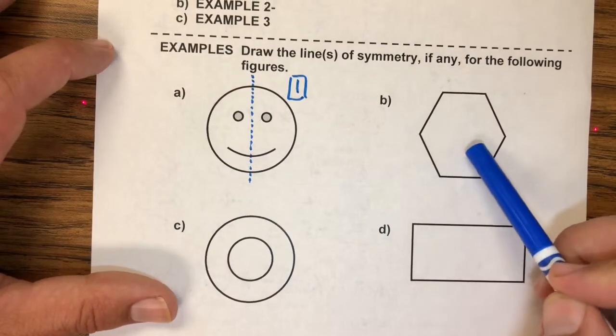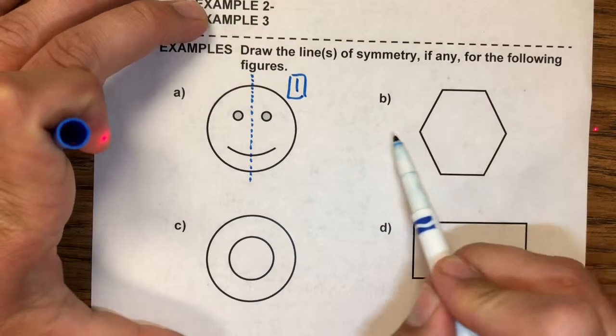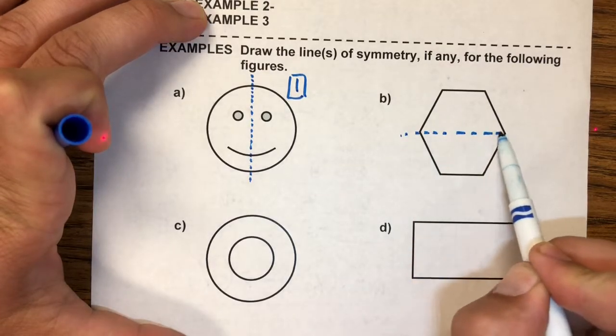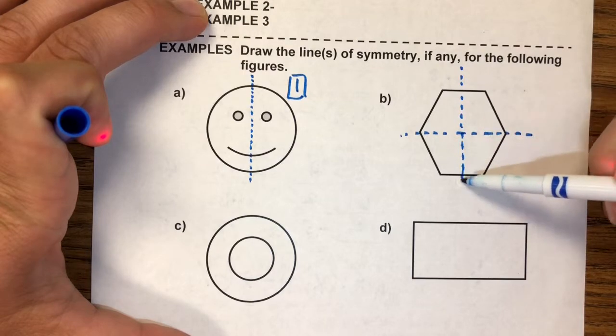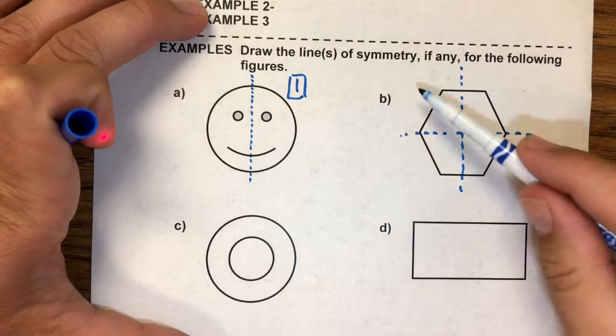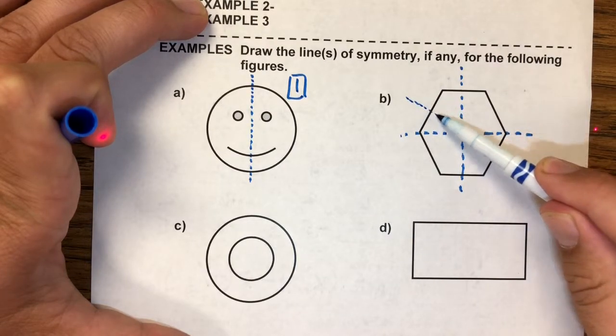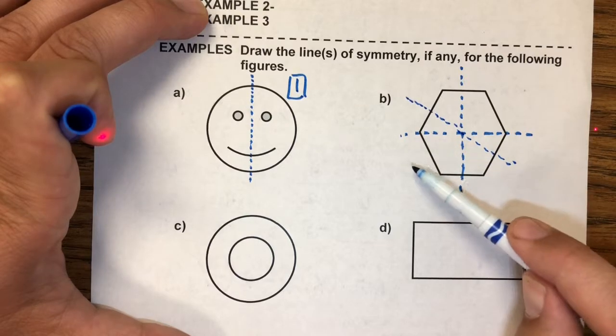Okay, but for B, which is a hexagon, there's 6 sides here, we can get an easy line of symmetry, 1, 2, where we can fold that exactly in half. But then we also have lines of symmetry when we come through each one of these sides. So there's another one.